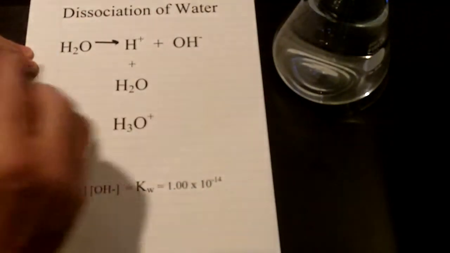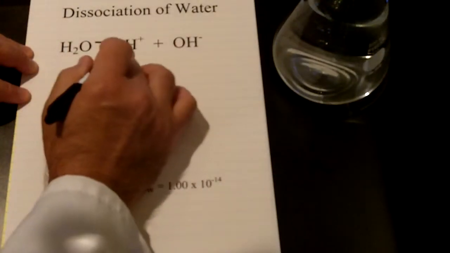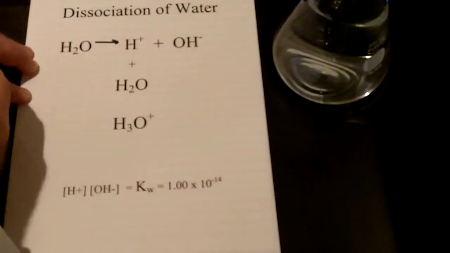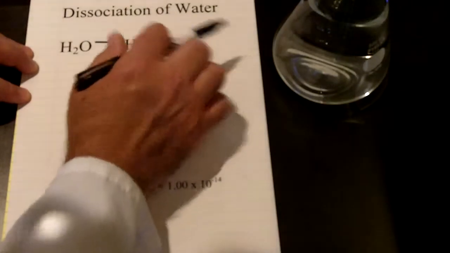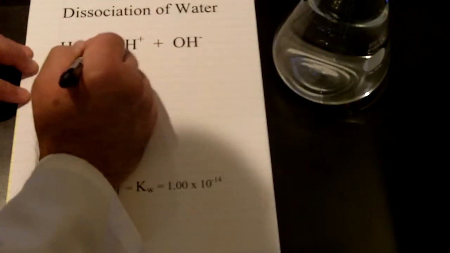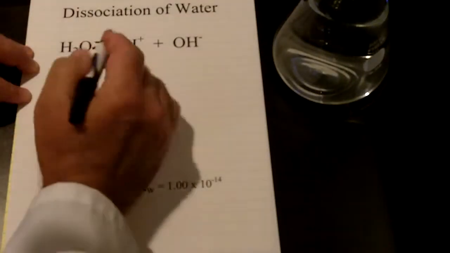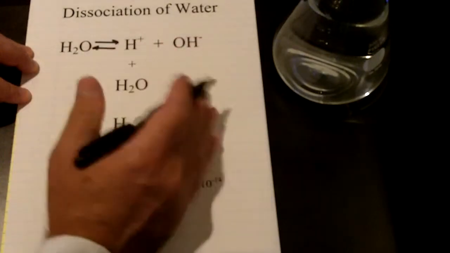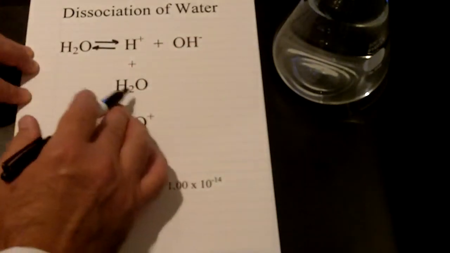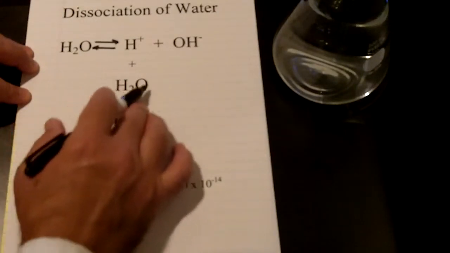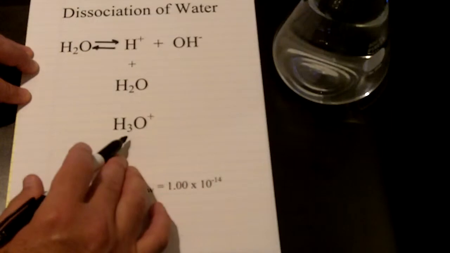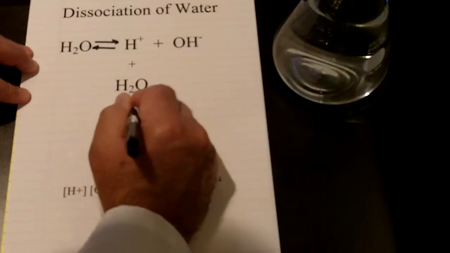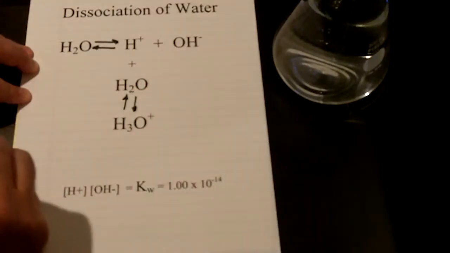So I'm going to make an arrow like that to indicate that water ionizes. It forms H+ and OH- ions. But just as rapidly as H+ and OH- ions are generated, they come together again to reform water, and that's the nature of this equilibrium, the dynamic equilibrium that occurs between water and its component ions. But the story doesn't end there. H+ ions also reassociate in some cases with the water molecules that are already there to form hydronium ions, H3O+ ions, and so there's a second type of equilibrium going on in this direction, just like that.